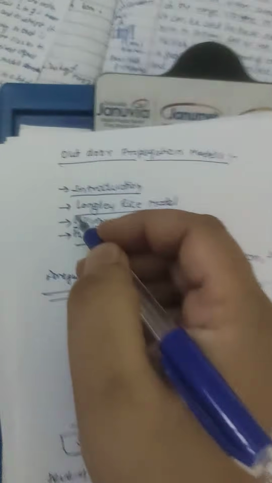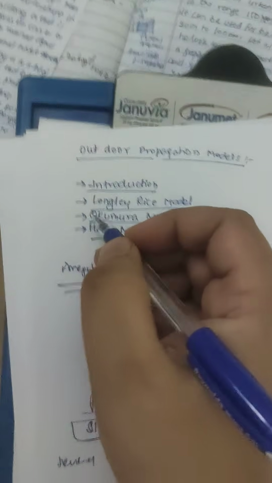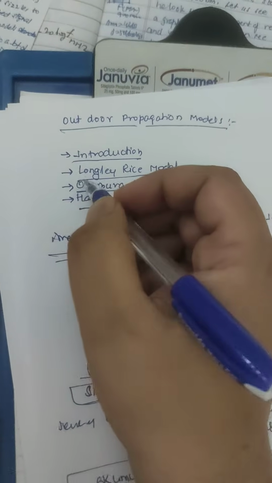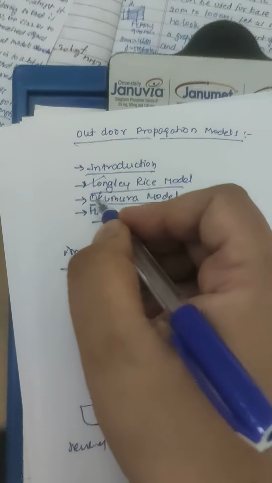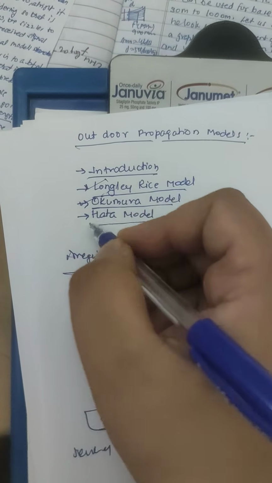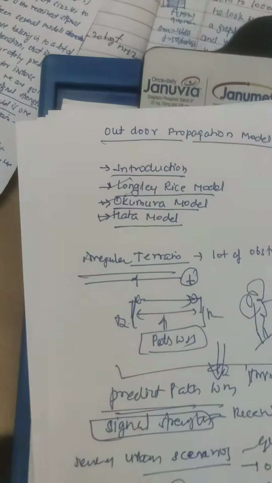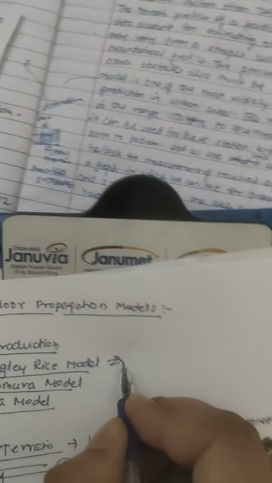There are more than three models, but the popular ones are the Longley-Rice model, the Okumura model, and the Hata model. So take the Longley-Rice model.